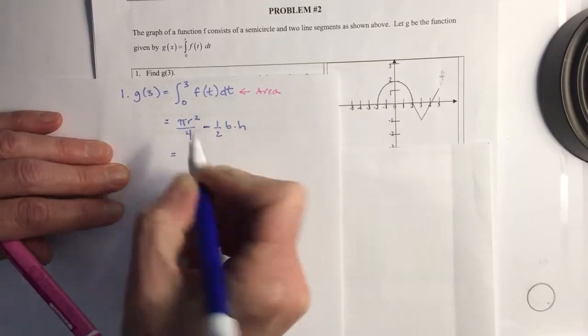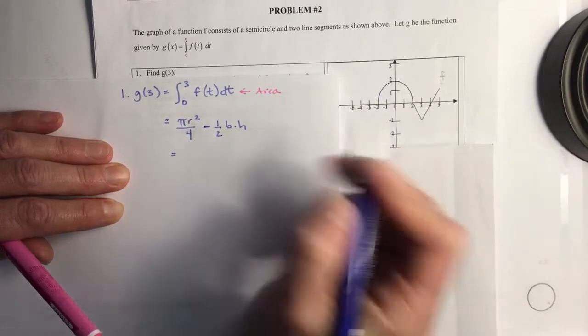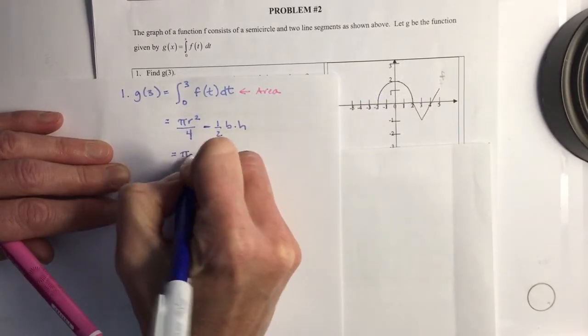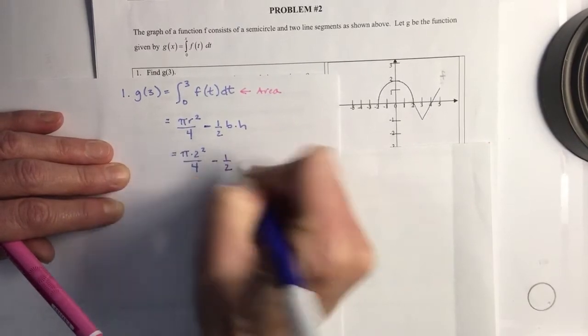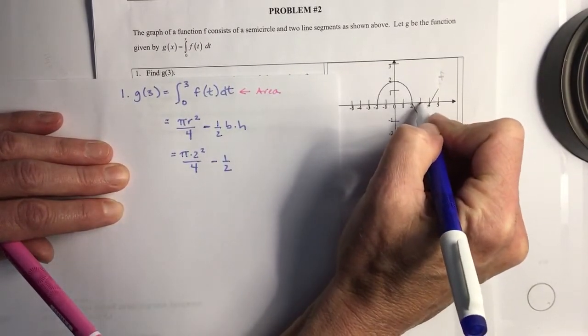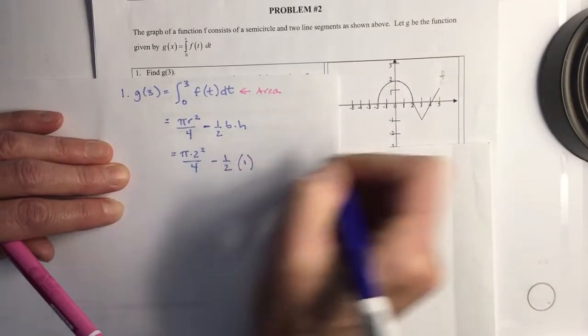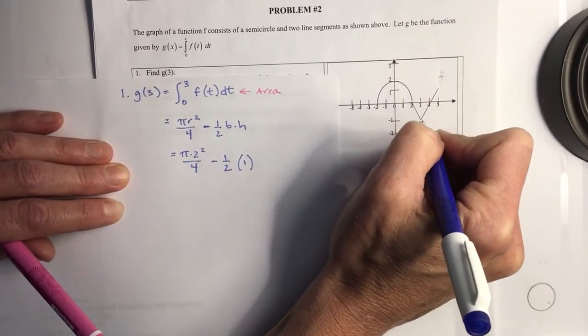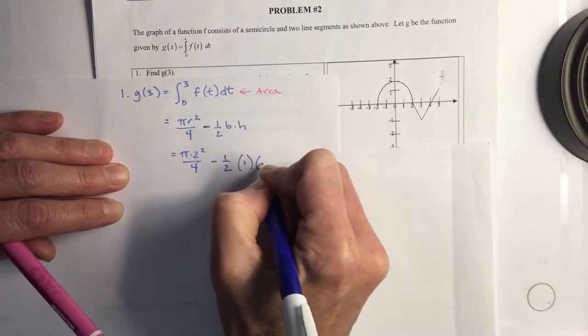Okay, now we just have to figure out what our r is. Well, that's easy, you said it. It was 2. So pi times 2 squared over 4 minus 1/2. The base of our triangle here is 1, from 2 to 3, and the height is 1 also, or negative 1.